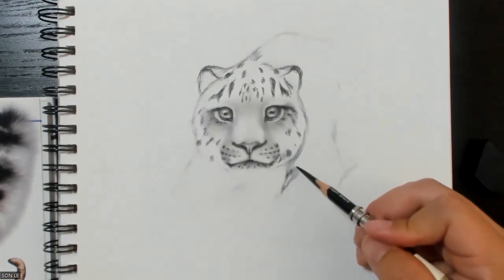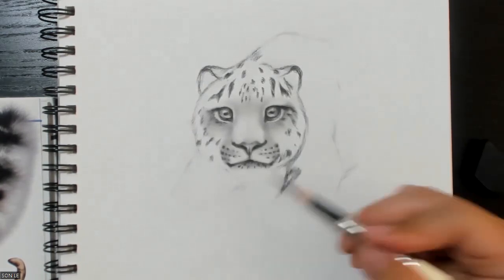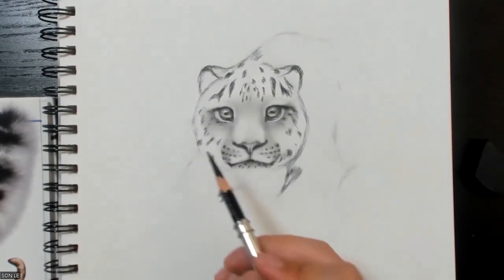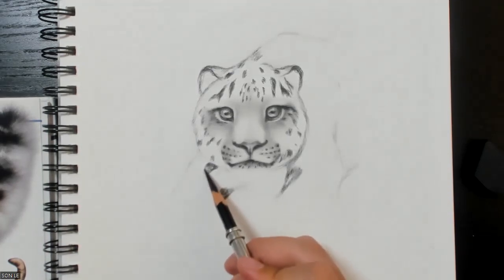When you shade the dots on the body, it's different from the way you shade them on the face. Some of the dots will be empty inside. Some will be solid. You just have to look at the reference and determine which dots are solid, which dots are empty inside.